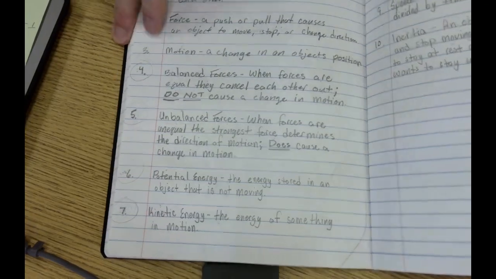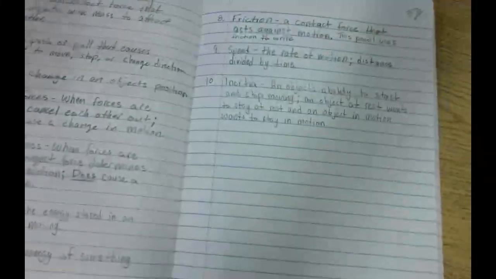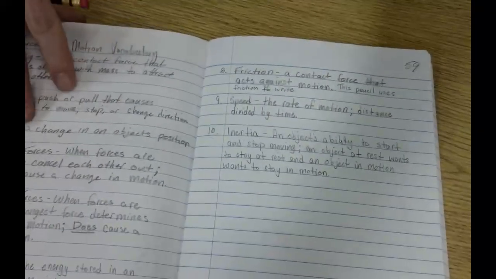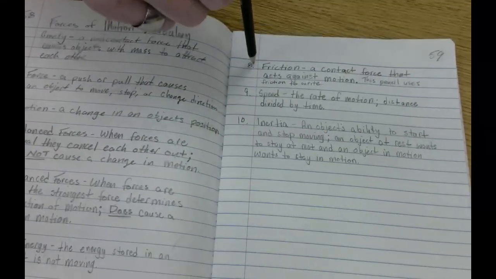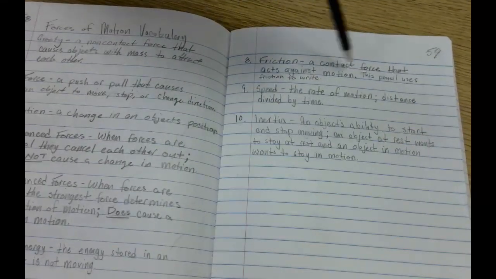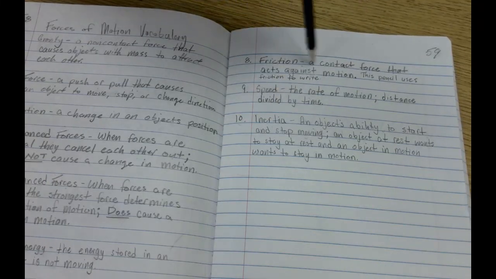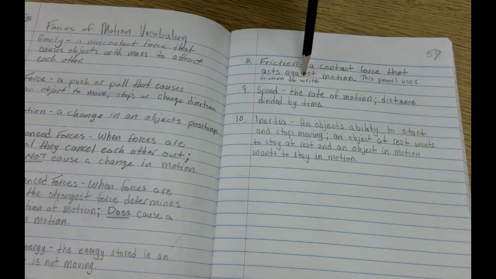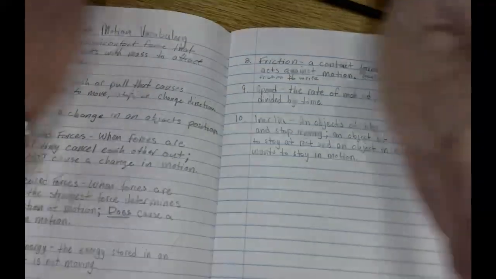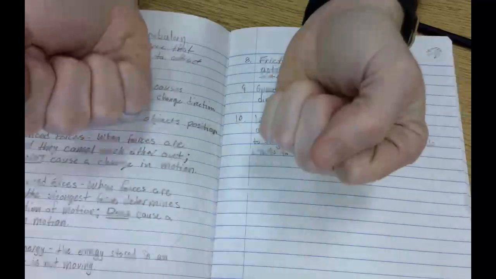Last two words we're going to talk about are friction, then speed, and then inertia. So friction is a contact force that acts against motion. This pencil that I wrote this with uses friction to write. Right? Best way to experience friction, put your palms together and rub, rub, rub, and you'll feel that heat. That heat is a result of friction.